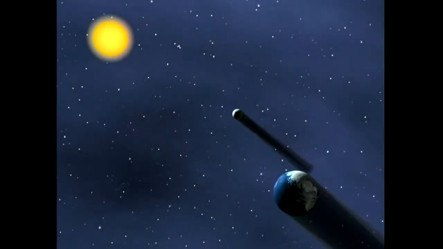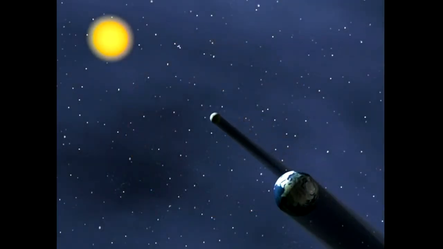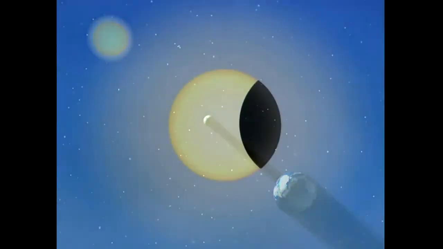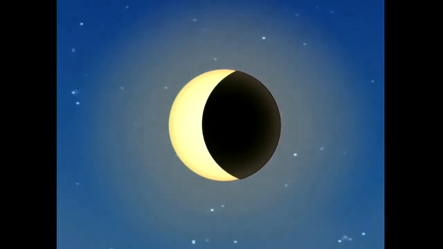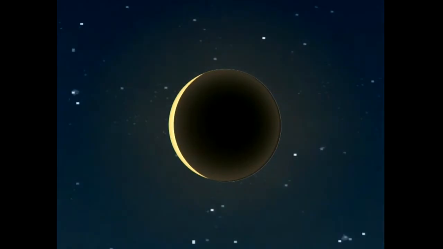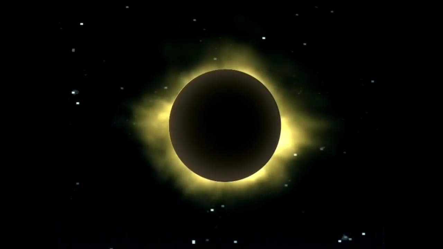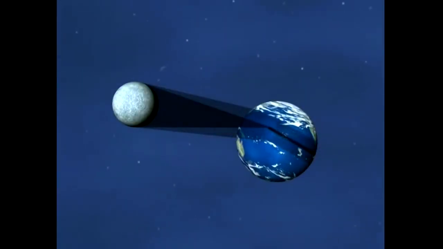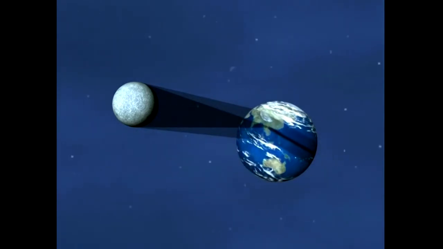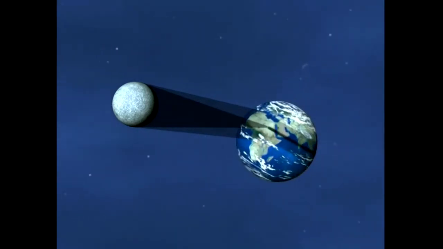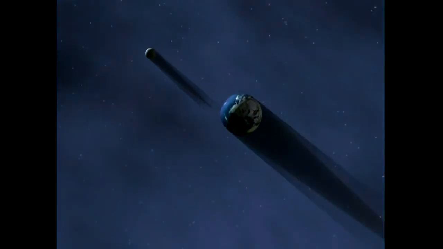Lunar eclipses happen 2 weeks before or after a solar eclipse. While solar eclipses can be seen only in a very narrow zone and last only a few minutes, lunar eclipses are much easier to see.